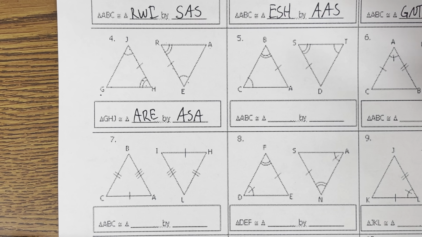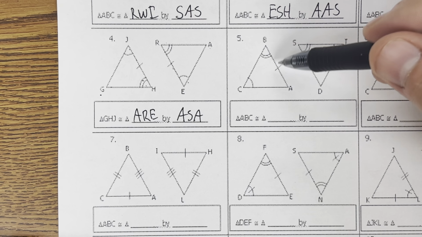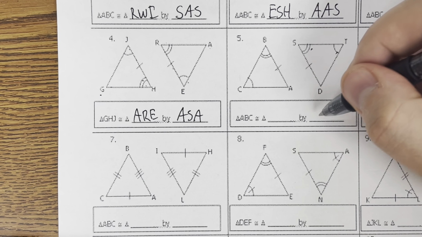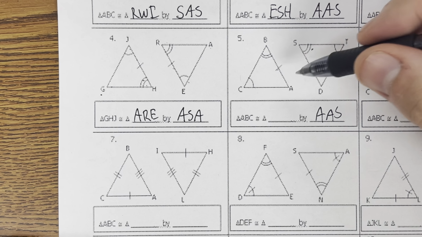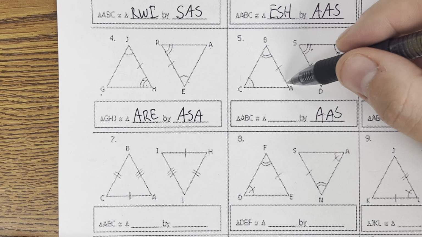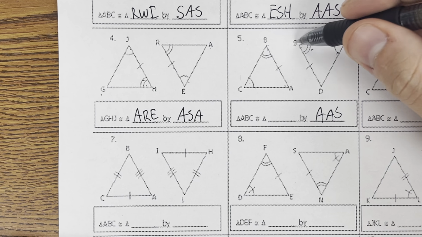Okay, I see angle, angle, side, angle, angle, side. That's going to work out. And ABC is how I named the first, ABC. So that went from no tick marks on the angle to 2. So I need to do the same, none to 2, so DST.